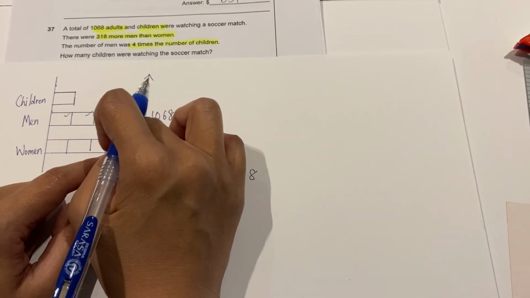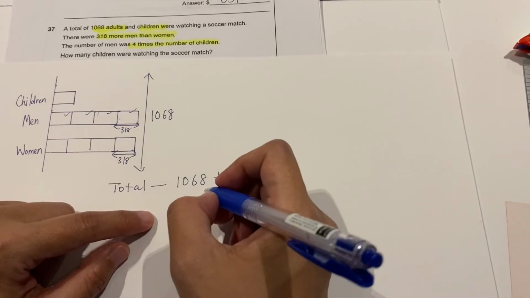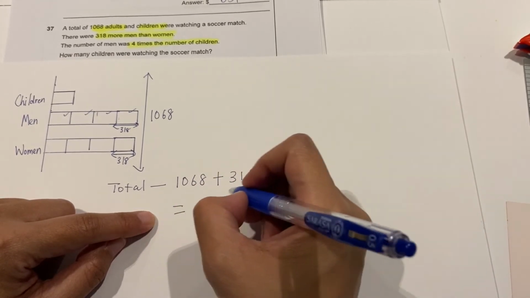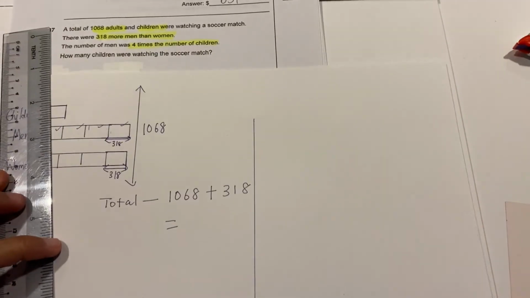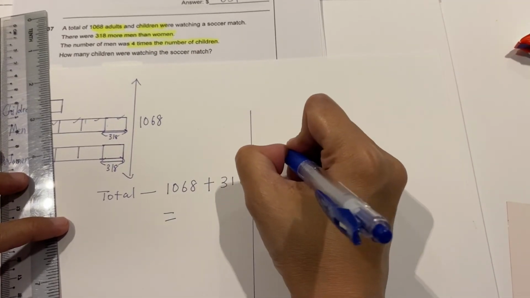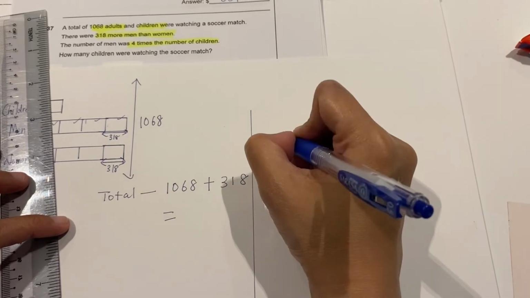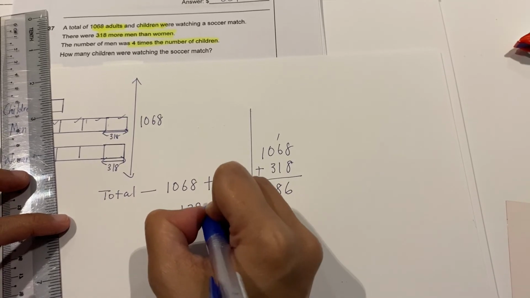So I got to make them all the same. So I add the 318 for women as well. So my total will be, sorry. So that's your total, that's your new total.